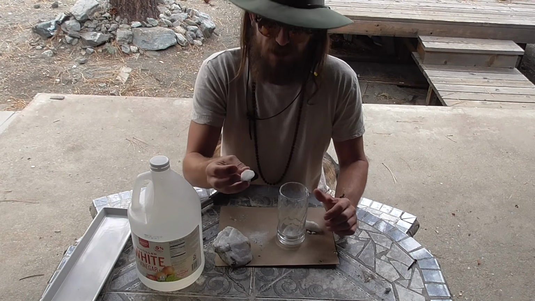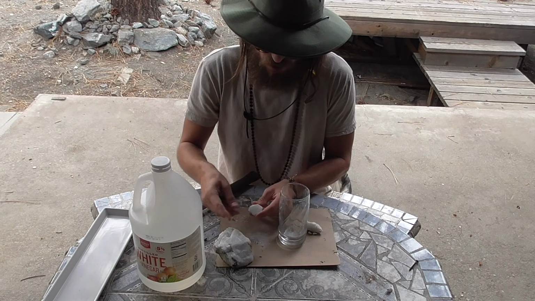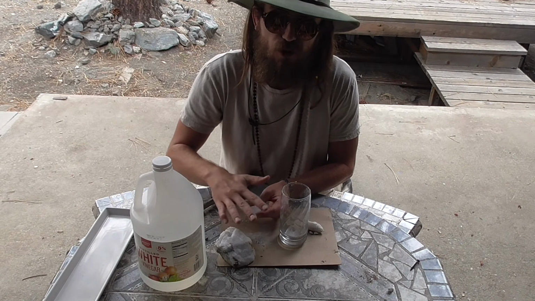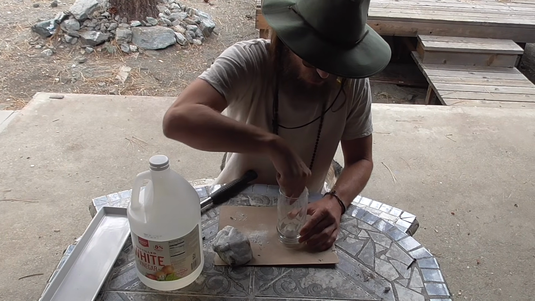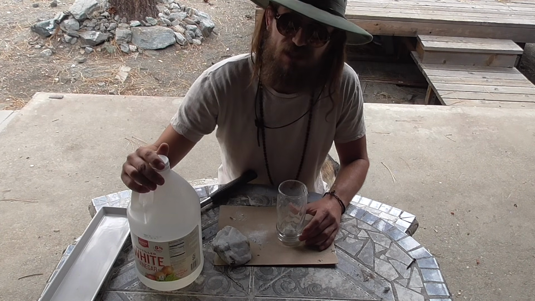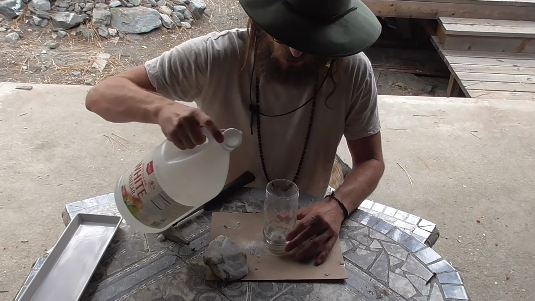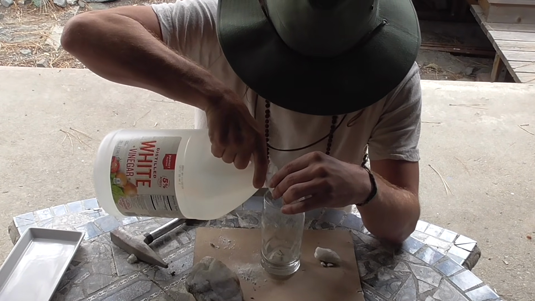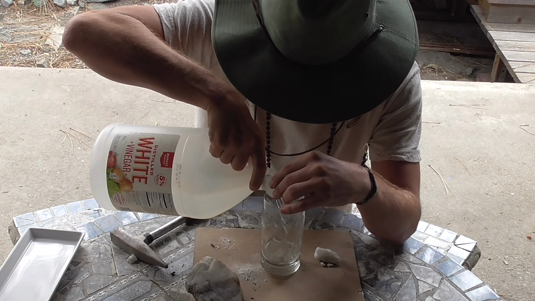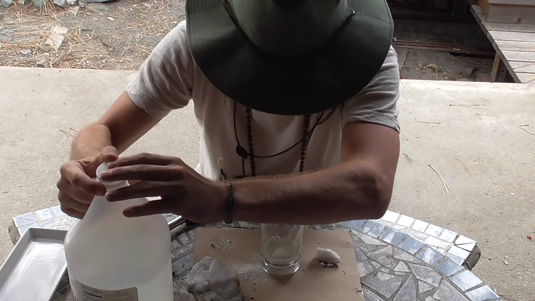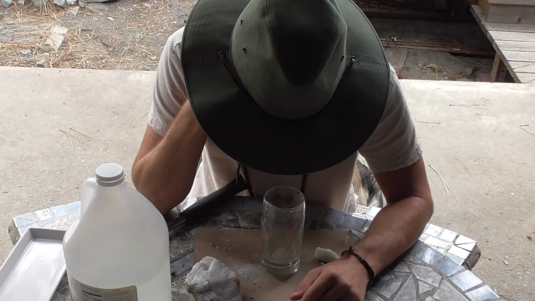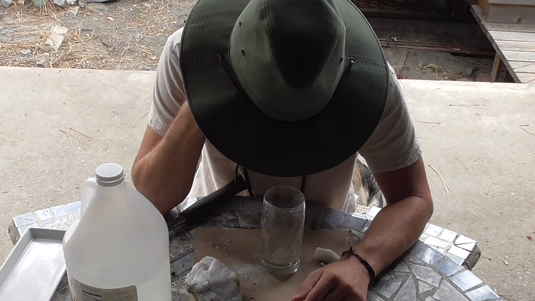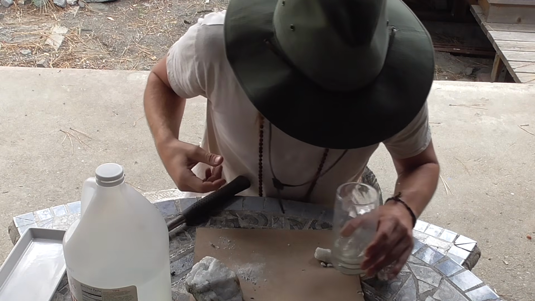Alright, so I'm going to take a piece of calcite I actually broke down because we don't want to use a weathered piece. So it's freshly broken. I'm going to put it into my glass jar, and I'm going to put some acetic acid into the jar. And what I'm looking for here is any sort of carbon bubbles being released, which I do not see.